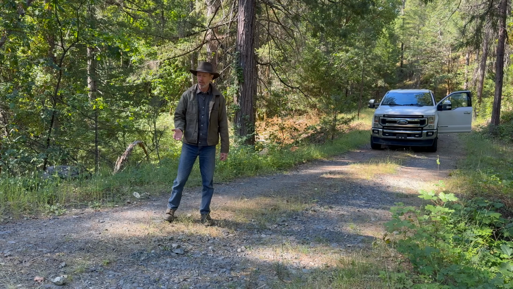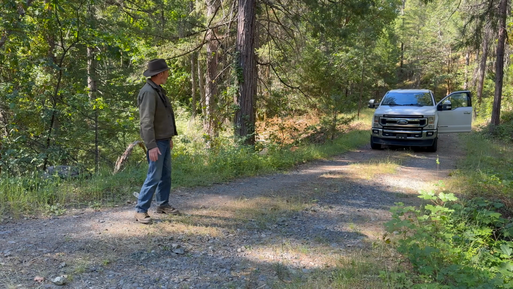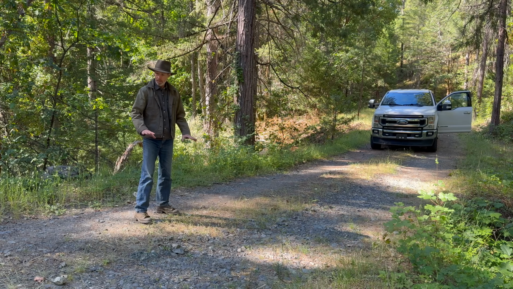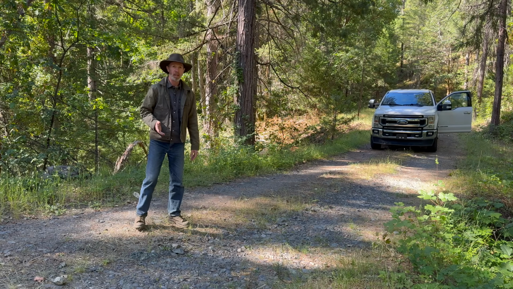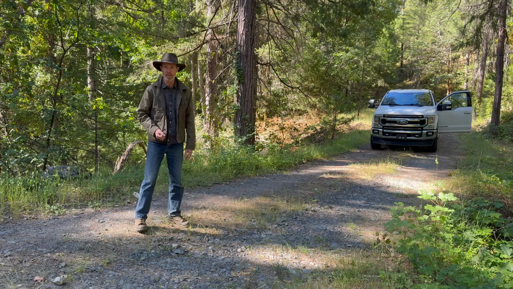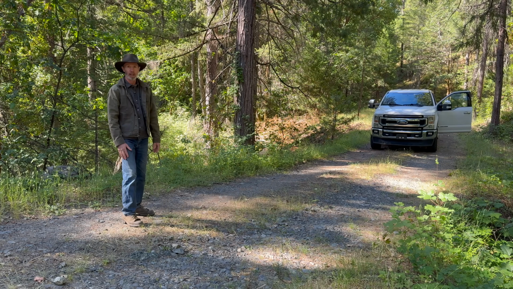In this part of the country where we get into extreme wildfire danger later in the summer, they ban the use of roads that have vegetation in them. So when we get into August, September, extreme wildfire season, it will not be legal to use this road if we have vegetation in it because of the risk of sparking a wildfire.